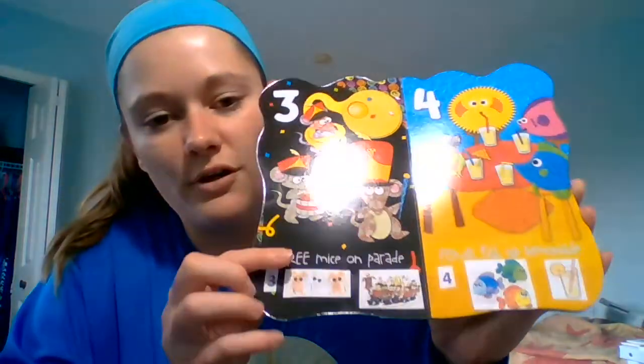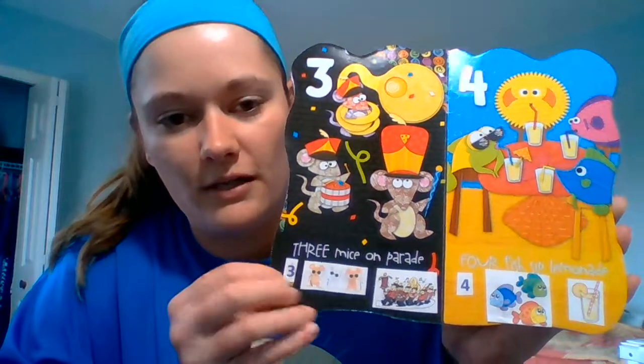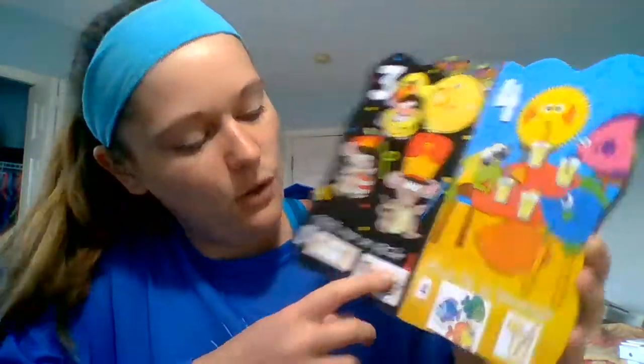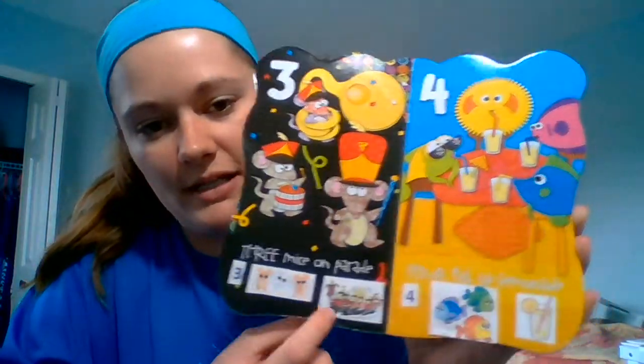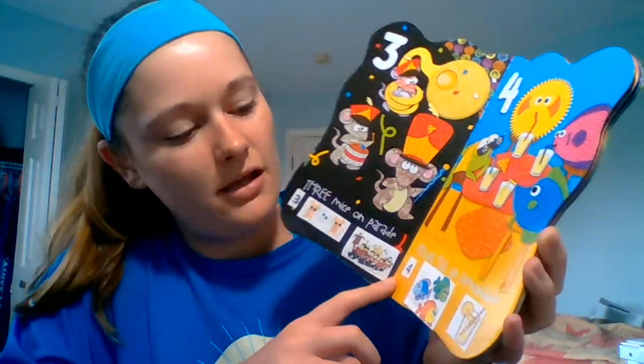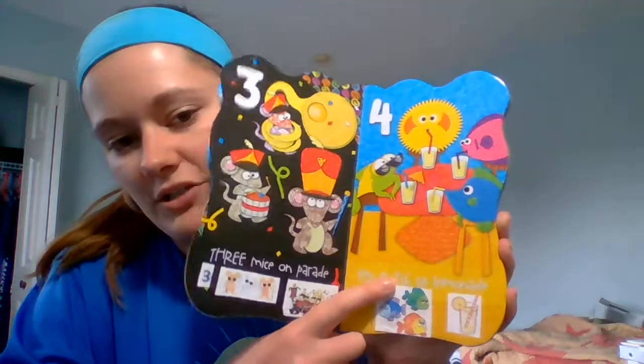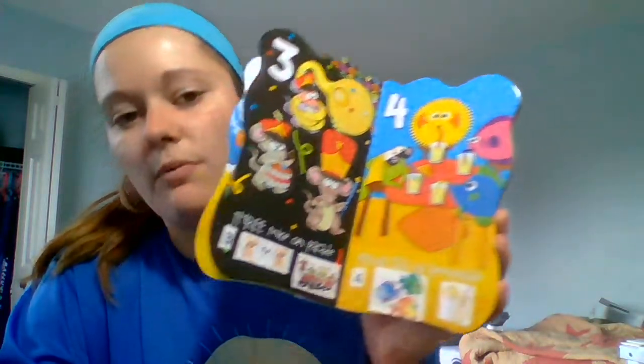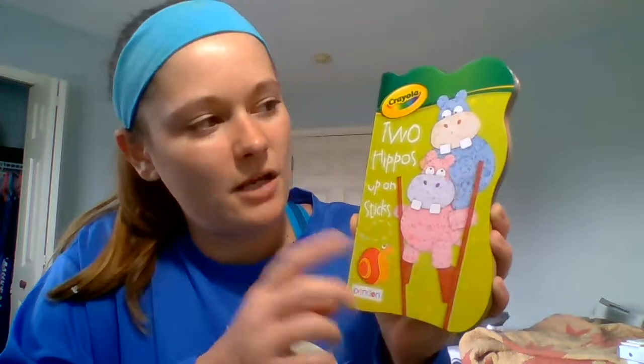And then just a few more examples. 3 mice on parade. So again, 3 mice at a parade. And then 4 fish sip lemonade. So I have fish matching up to the fish and lemonade matching up with the lemonade. So that could be used for multiple things: number recognition, counting, as well as literacy at the early stages.